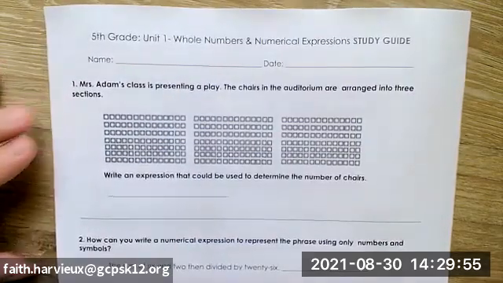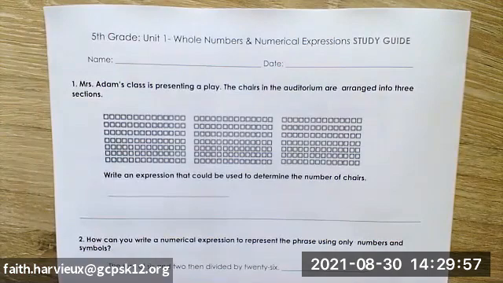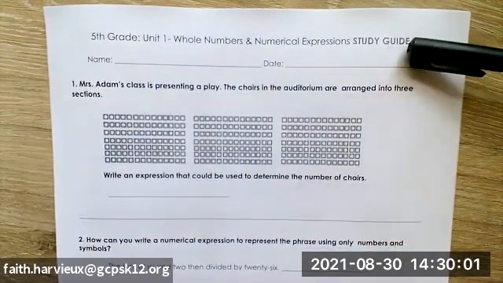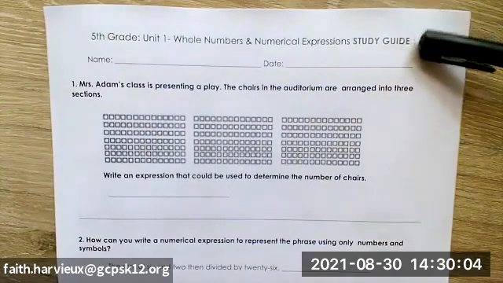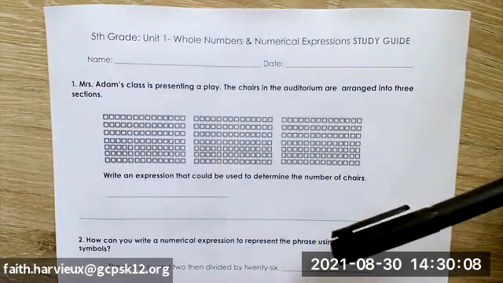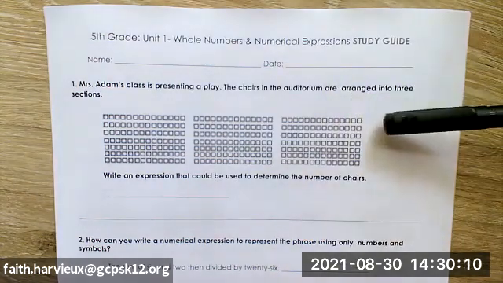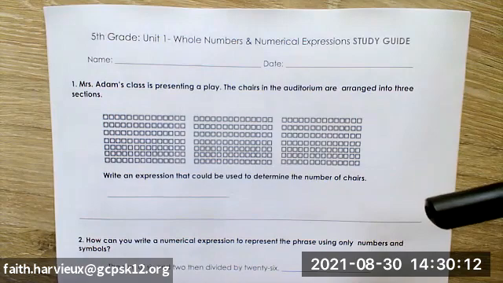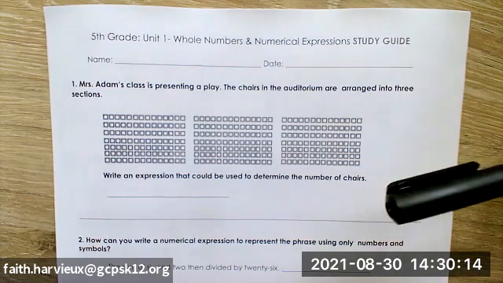Hey, fifth graders. I'm sorry that I can't be with you guys today, but I still want to make sure that we're able to go over our study guide. Today you're with your substitute, and I want us to go through each of these different questions. I'm going to go through how we would solve them, and then I'm also going to talk about the answer that you should have gotten.